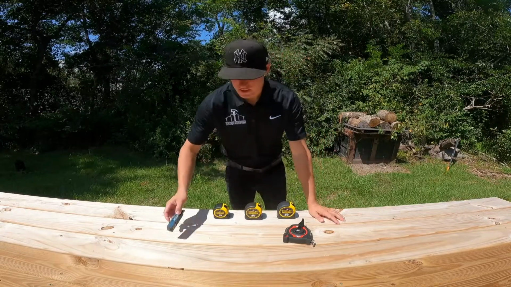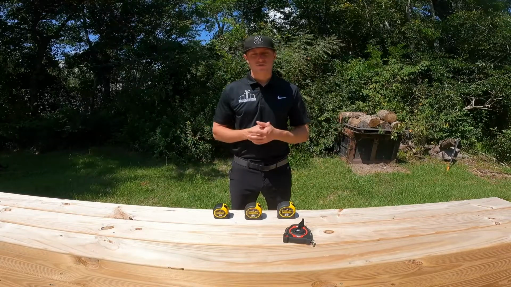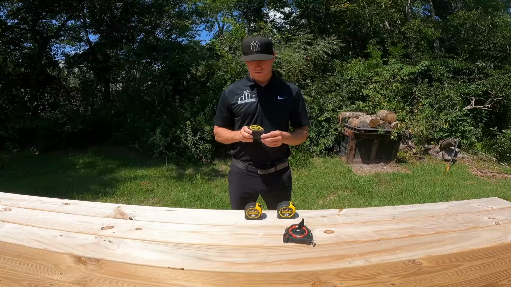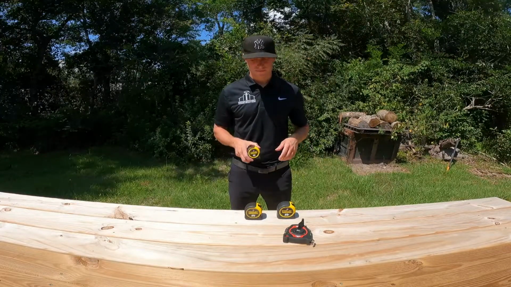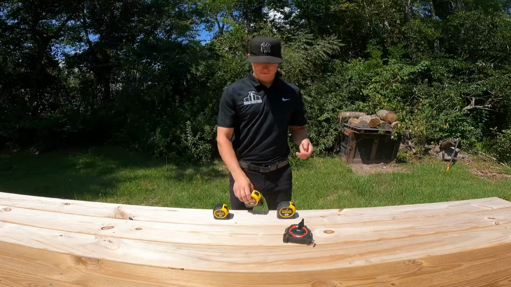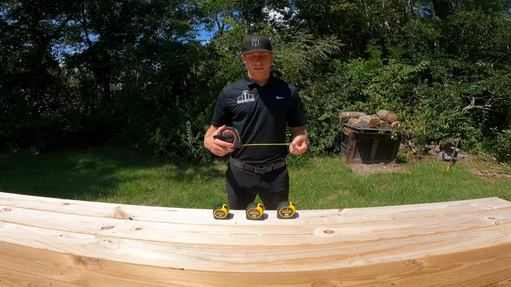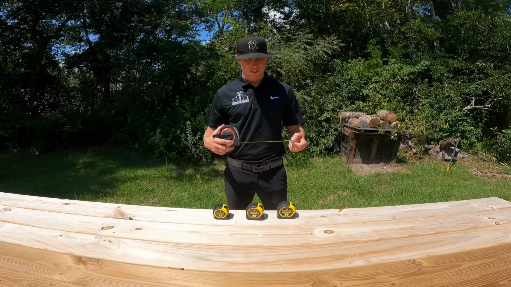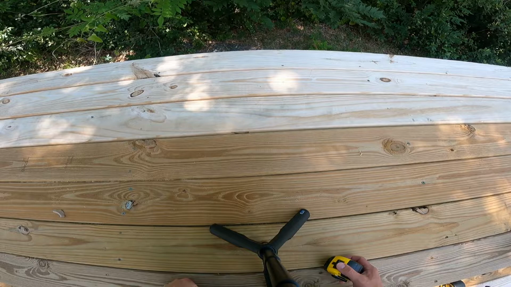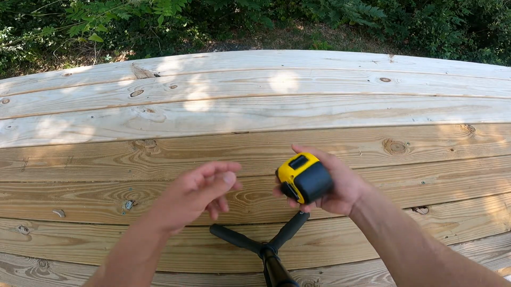Okay, so now we're going to go over how to read a tape measure. We're just going to do the examples on this 16 foot, but everything translates over. We'll probably do one little video on that as well, or section. Okay, so we'll get over to that. So how to read your tape. I'm going to show you on my 16 foot tape measure.